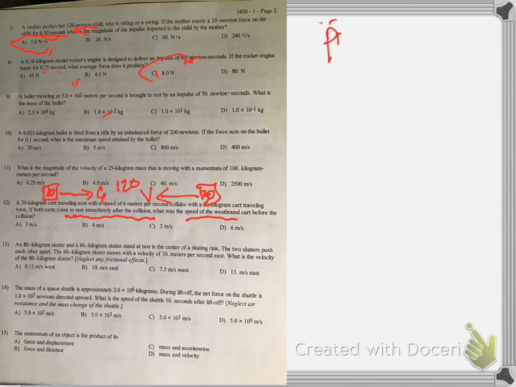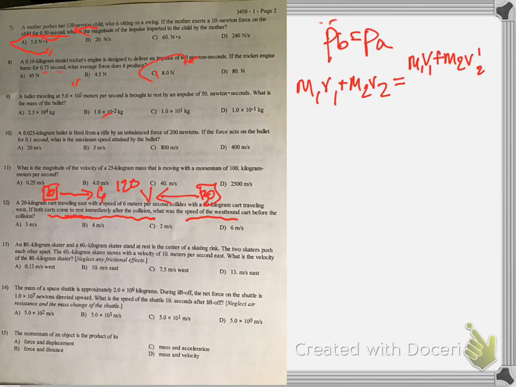So this is a conservation question. P before equals P after. M1 V1 plus M2 V2 are our two carts before. To see what happens after, we got to read the question. They both come to rest. So it doesn't matter if they bounce apart, or I guess don't stick, which is what this equation would do, or if they do stick, this is what your second side of your equation would look like. It doesn't matter which of these two happens in this case because it says they both come to rest. Either way, this side of the equation becomes 0.